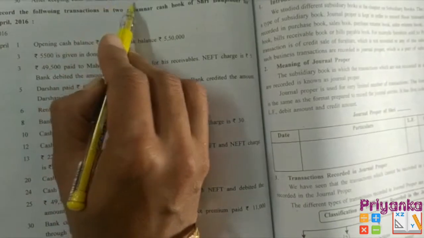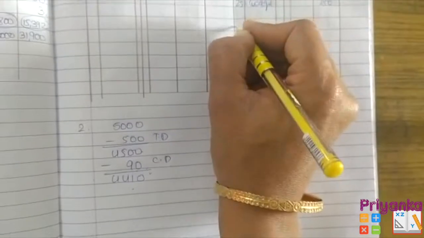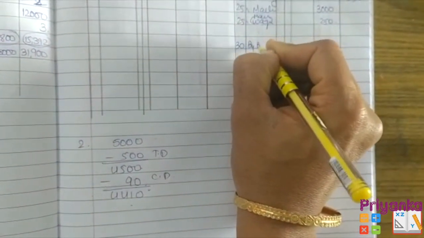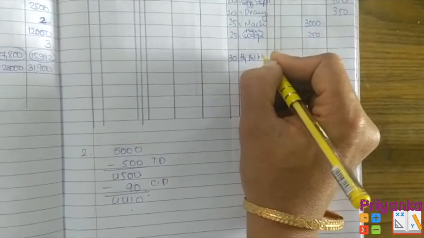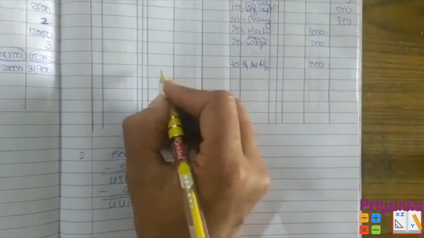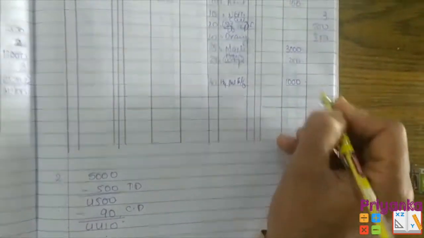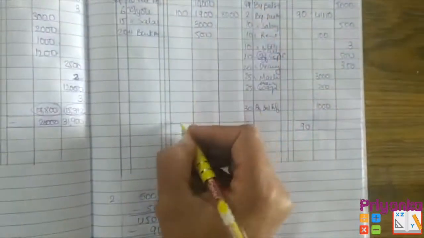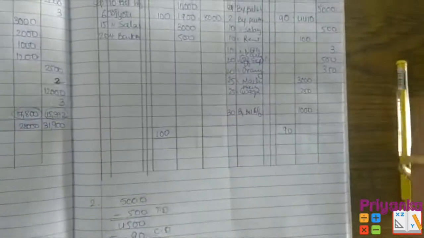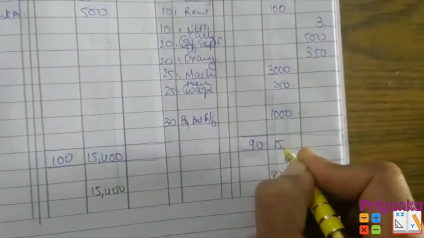30th, after keeping cash on hand 1000, the balance amount is deposited in the bank. So here we already got the closing balance. Leave one line and write down balance carried forward, and we'll write 1000 as closing balance. Then we'll make a total of the cash book. Here we get the 90 and here we get 100. Here we got the total for the debit side and the credit side. So this amount is going to be written at both sides, 15,400.